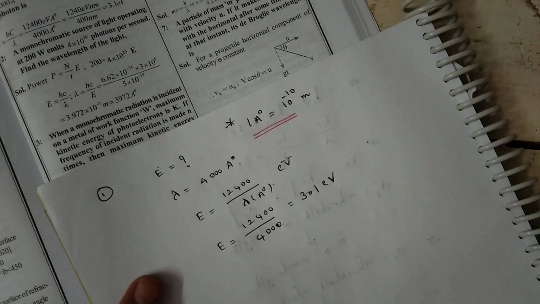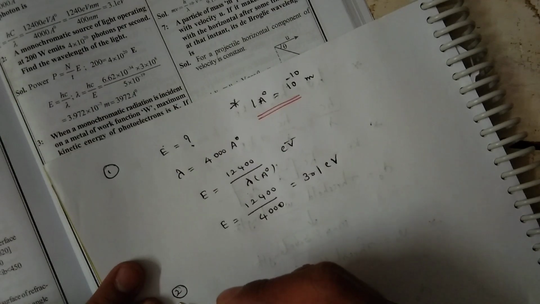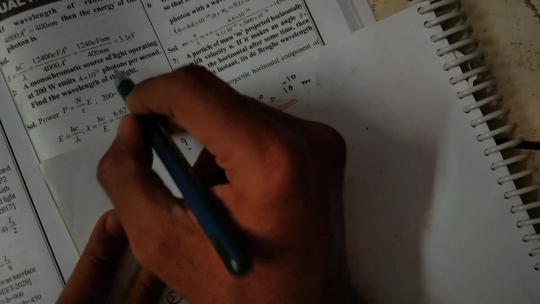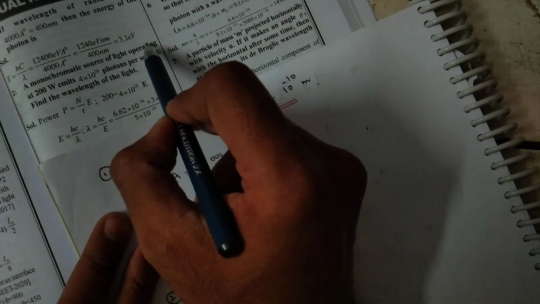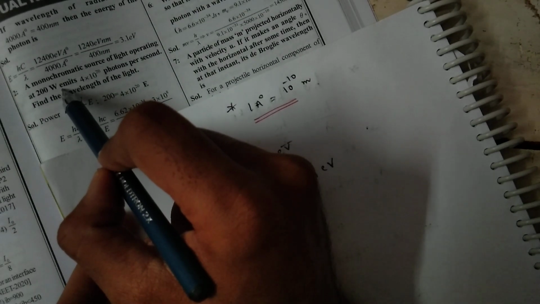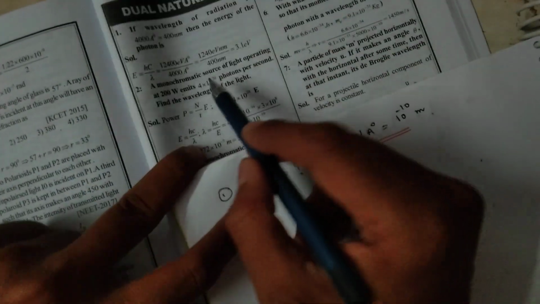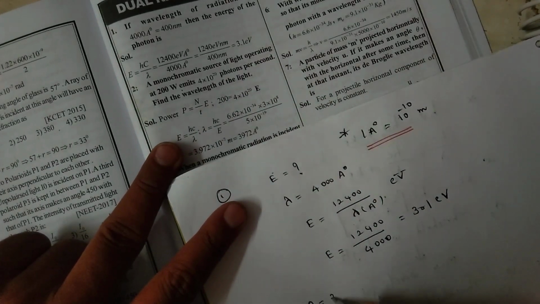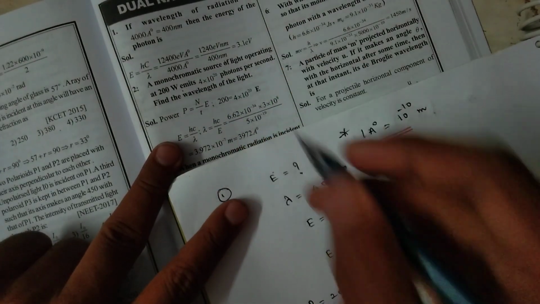Okay. Second question I am taking. This is also one more model. A monochromatic source of light operating at 200 watt. Watt is the unit of power, so power is mentioned in the problem. 200 watt emits 4 into 10 power 20 photons per second.